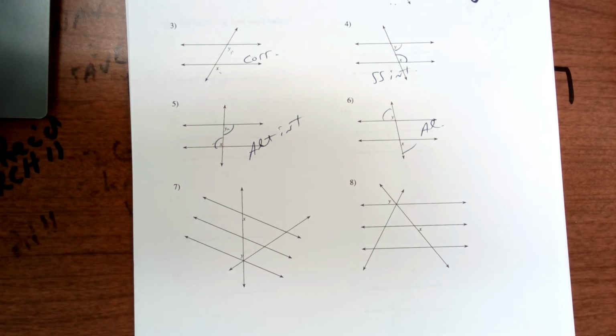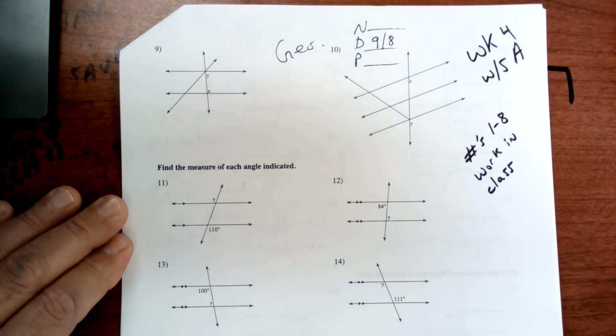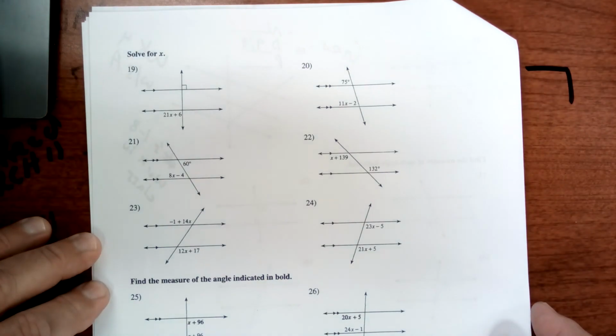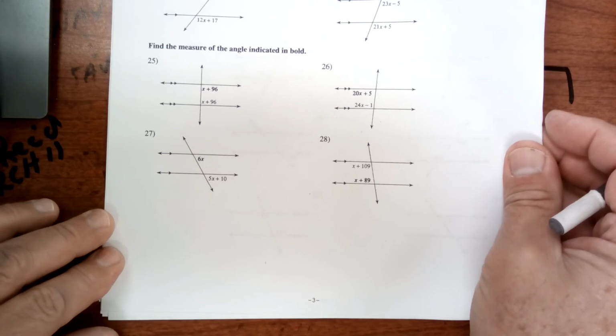Now your worksheet for today is actually right here. So I want you to go ahead and name what these are, just like we did, and then I want you to fill in all the missing ones. And there's the rest of your worksheet today, okay? And we'll work a few more, all right?